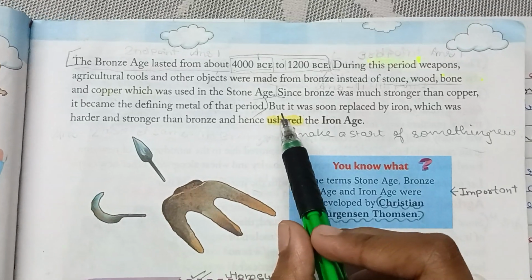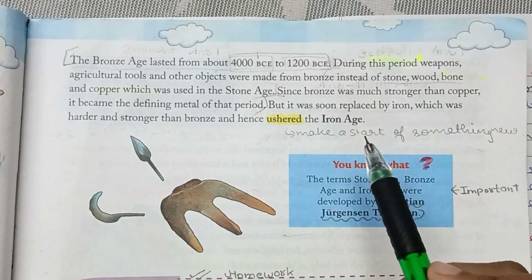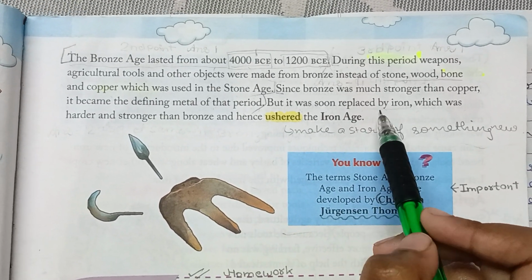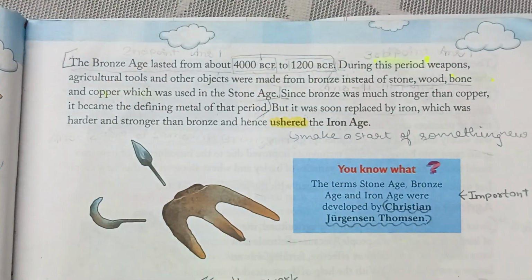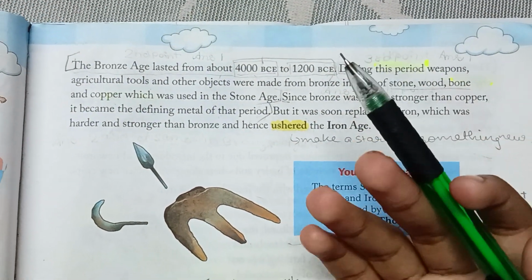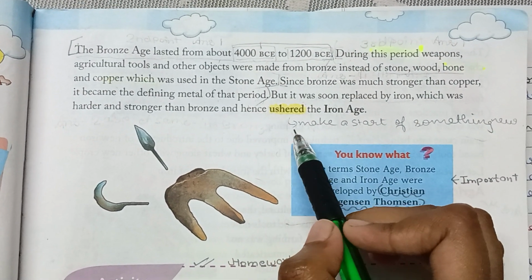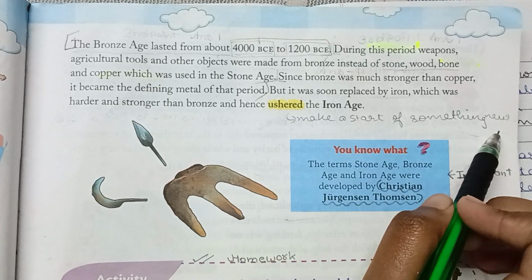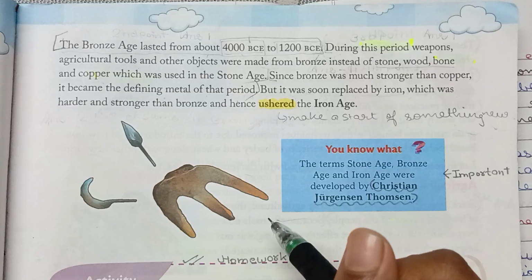Then, it did not take much time before it was replaced by iron. Now, we all know that iron is much stronger and harder than bronze. So, it ushered in the Iron Age. Ushered means to make a start of something new. Okay, it started a new age, the Iron Age.